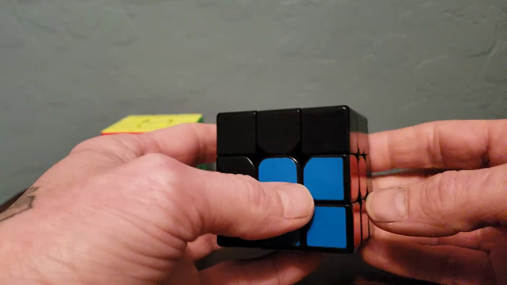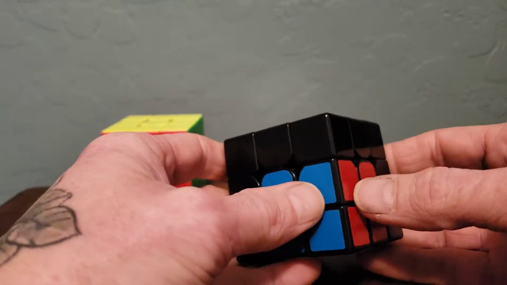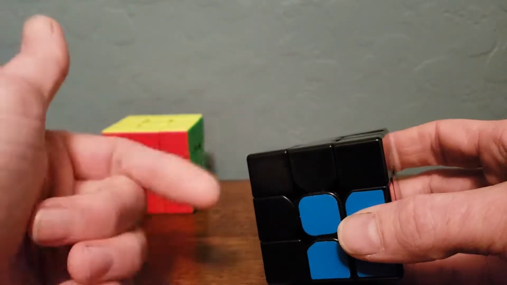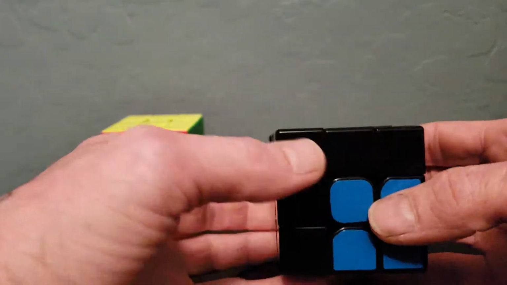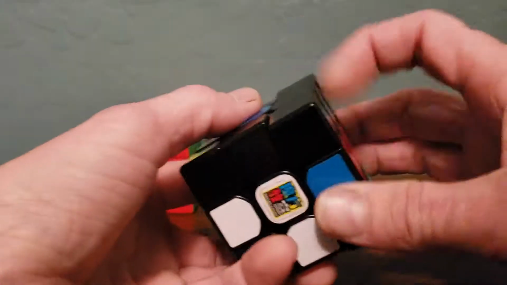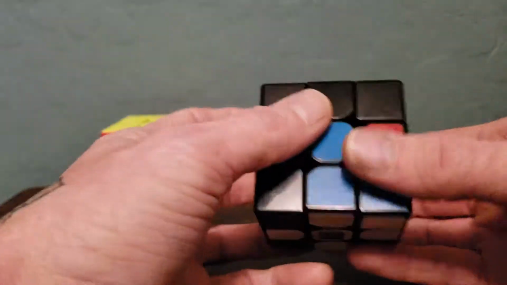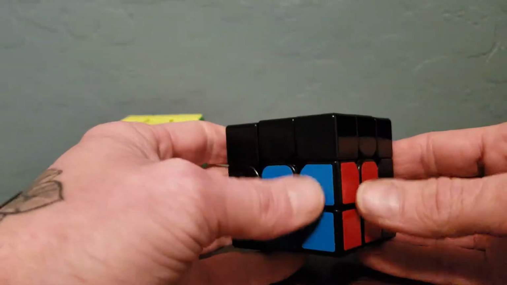But a lot of people will say there's only 41 cases and they don't count this. This is absolutely a case, so we're going to cover it, regardless of whether you use it or not. Every once in a while you're going to want to use it, but for the most part you won't. Case 38 is this, where we just have a flipped edge. We're going to cover that in this video too.